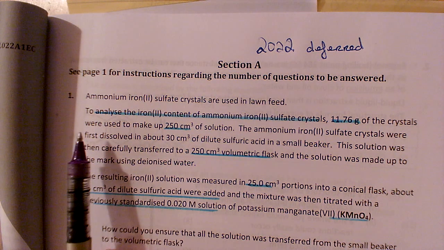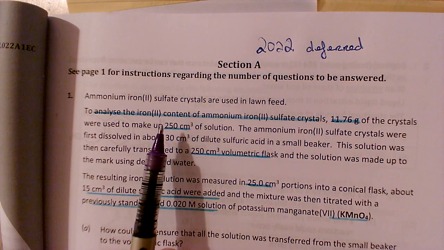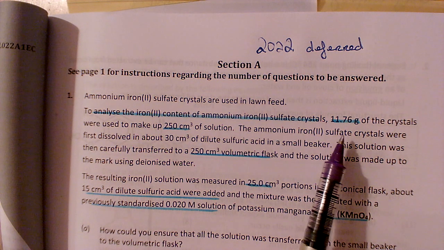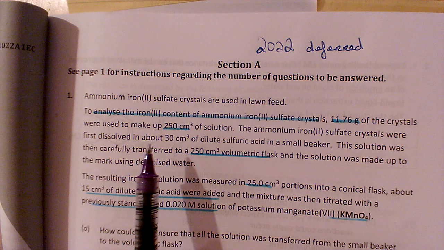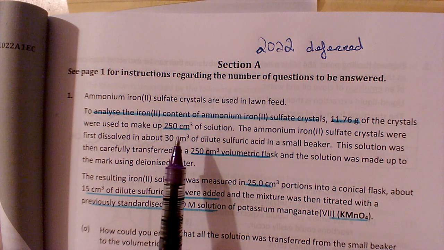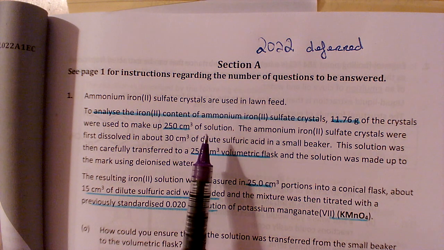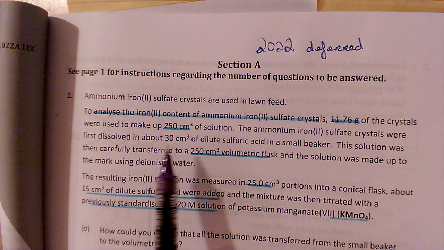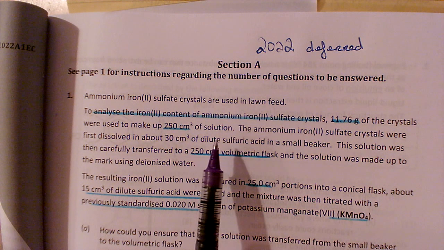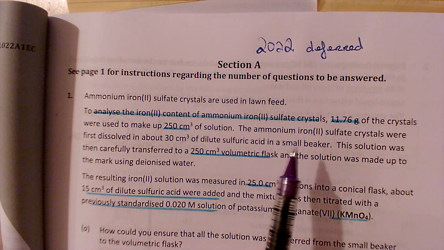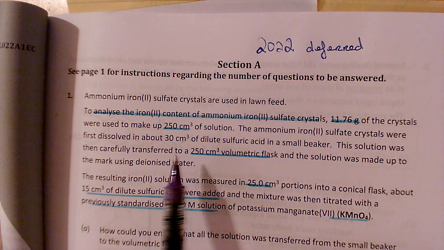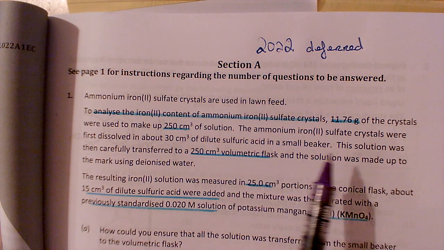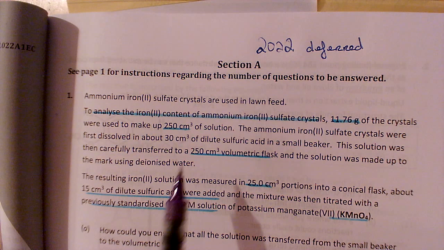The question says, to analyse the iron 2 content of ammonium iron 2 sulfate crystals, 11.76 grams of the crystals were used to make up 250 cm³ of solution. The crystals were first dissolved in about 30 cm³ of dilute sulfuric acid in a small beaker. The solution was then carefully transferred to a 250 cm³ volumetric flask, and made up to the mark using deionised water.